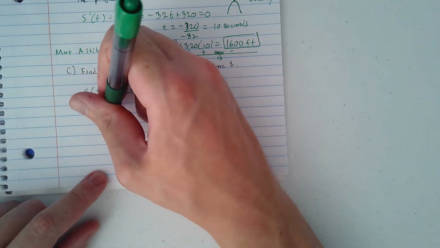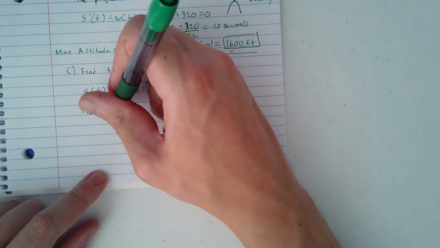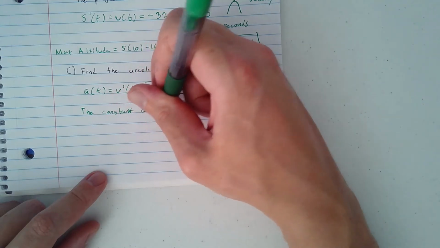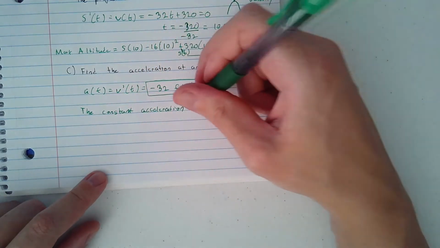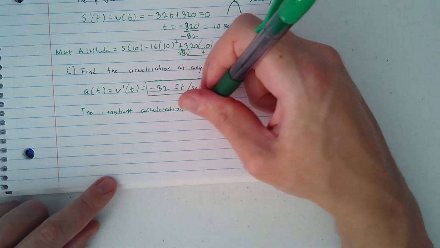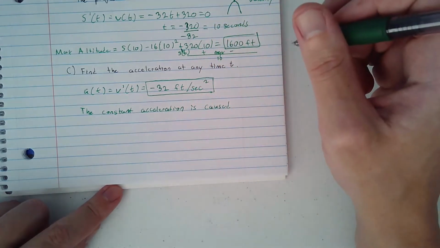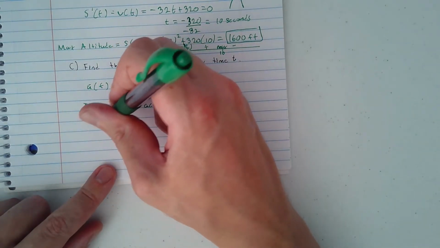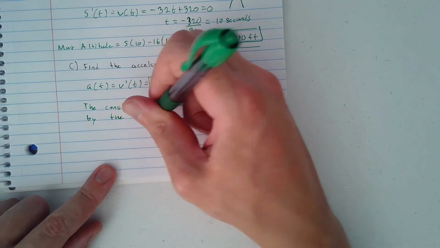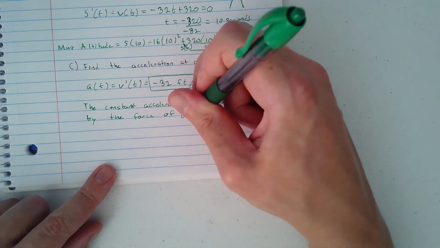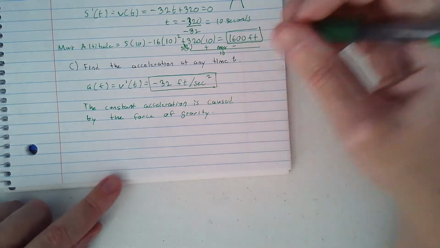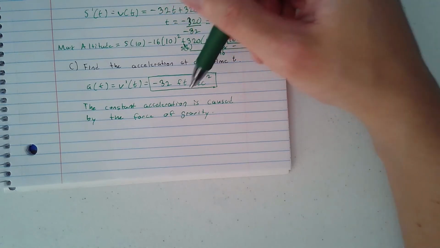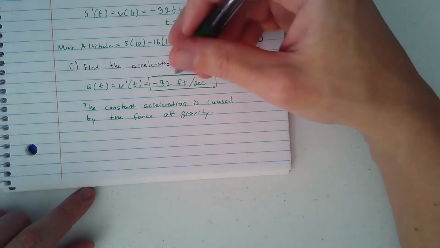when you have projectiles fired in the air. And this ties into physics. And this is caused by the force of gravity. So there's always this force of gravity pushing down, and that's what the acceleration is.